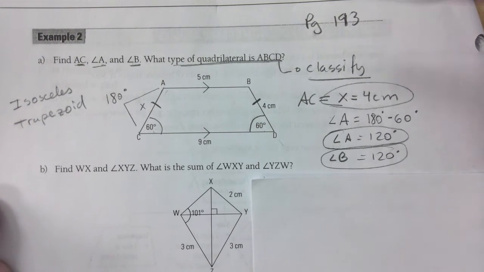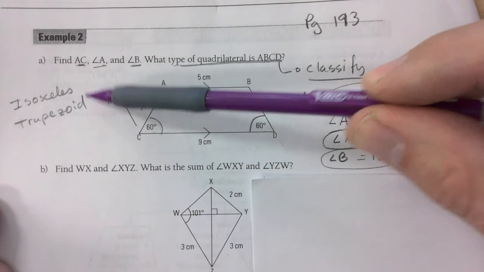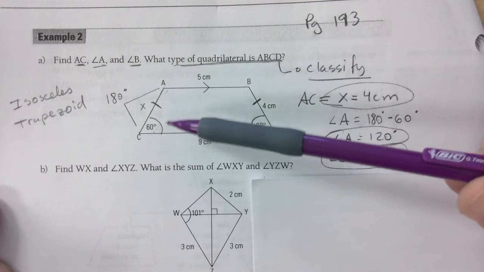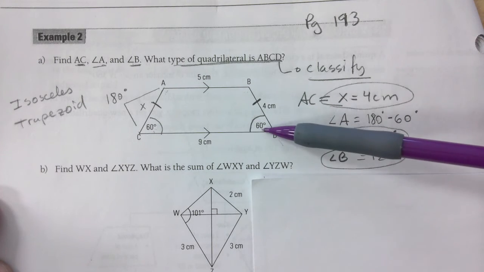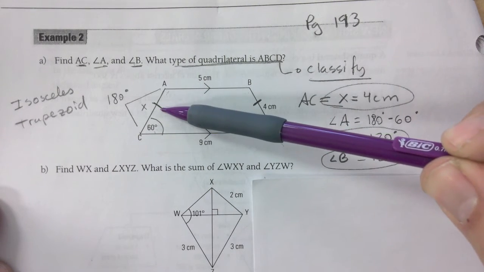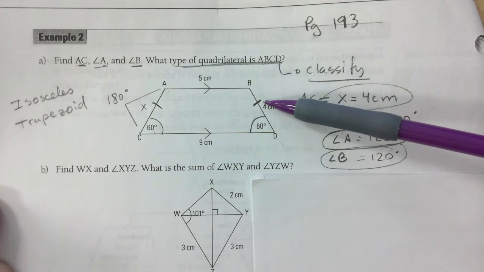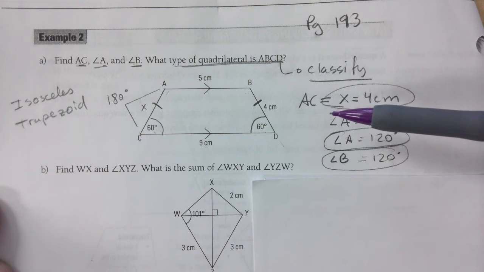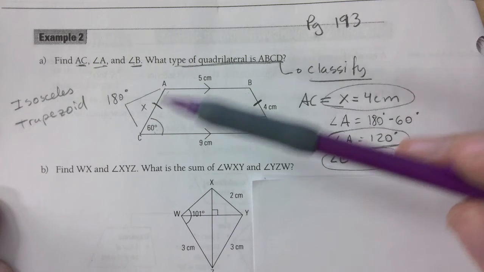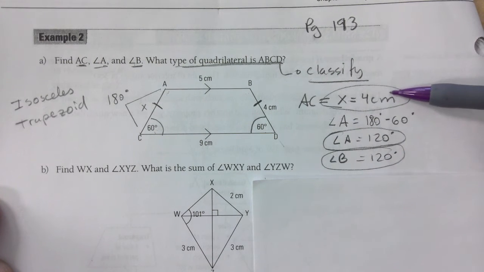So we ended up with this shape, which was an isosceles trapezoid. Why? Well, first of all, it looks like a trapezoid, and we were given these two angles that are the same. And we immediately concluded that the sides across from them are also the same, similar to a triangle. It works the same way. And we were asked to find AC, so it's just the same as BD here. So we got that figured out.